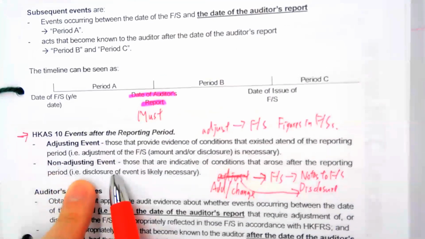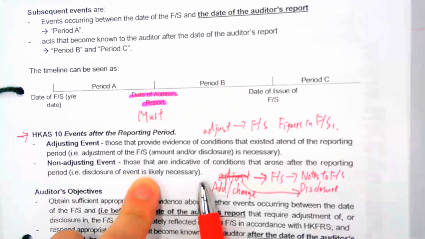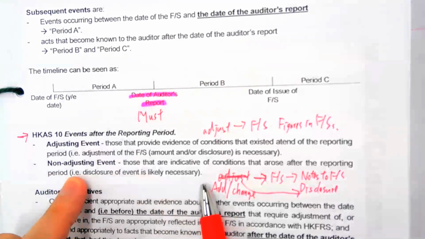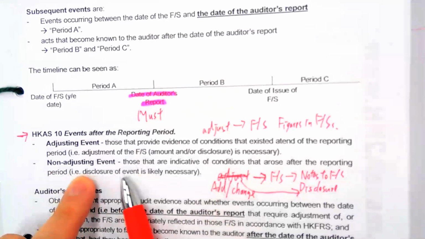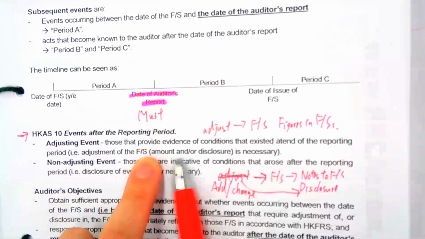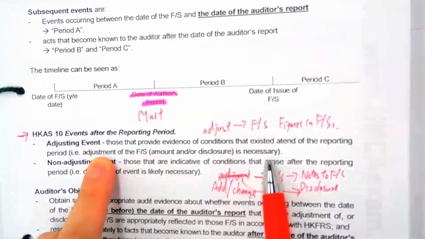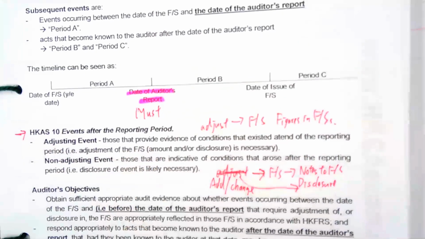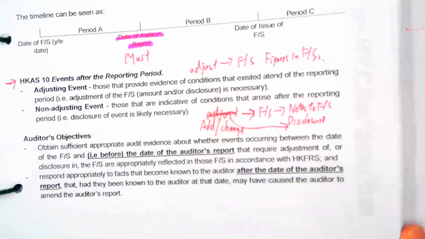Non-adjusting event requires disclosure. I say likely necessary because it's not 100%, but 99% of the time in the examination it will be something that requires disclosure. If not, then I've got nothing to test you about. So disclosure is likely necessary. For an adjusting event, the amount and/or disclosure is necessary to be adjusted. So for both, we have work to do. Now we are looking at the auditor's objectives.